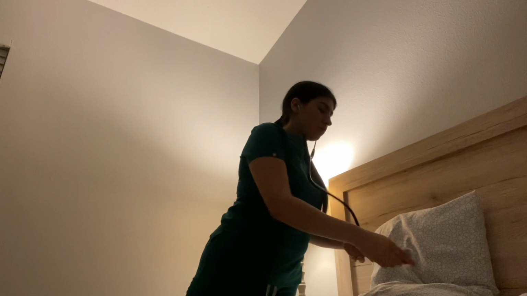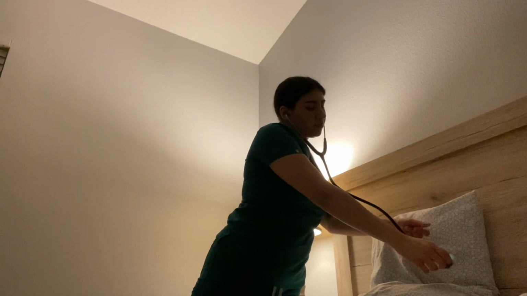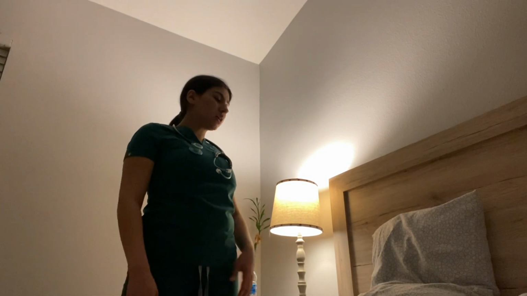Okay, and then I'm going to listen to the blood pressure and make sure that the blood pressure is stable for their age and correct for their age. I would do the temperature, and then I'd also put them on the pulse oximetry. So now I'm going to assess the neurological status.